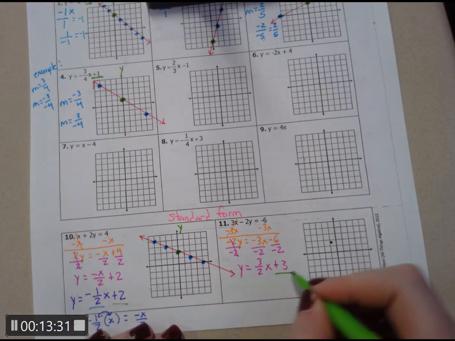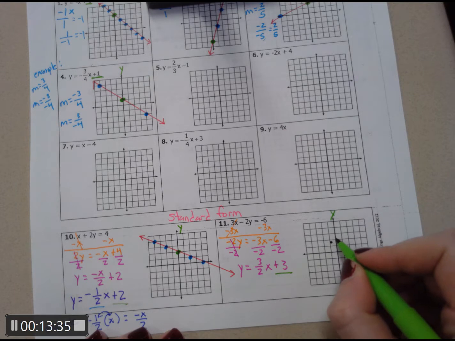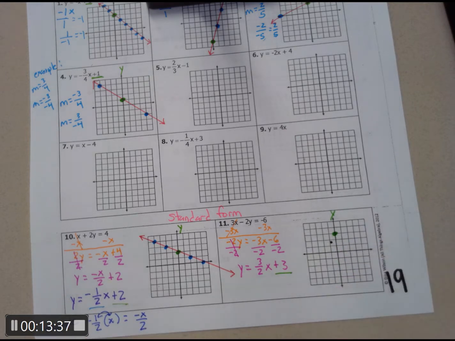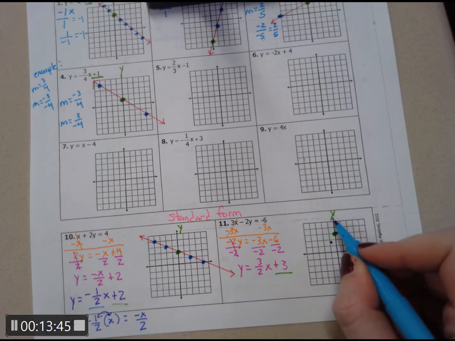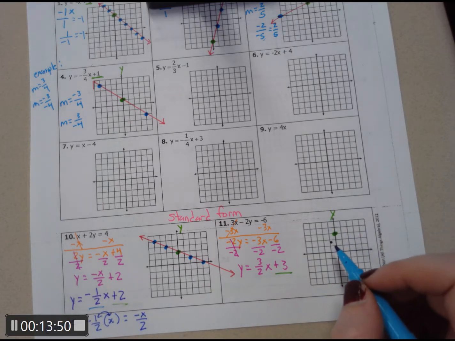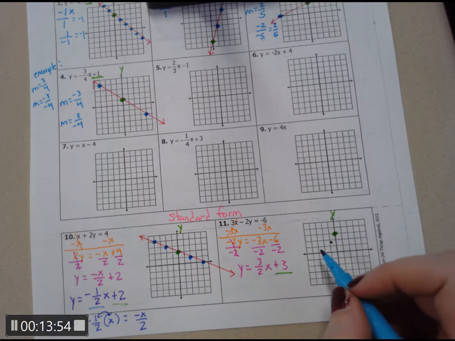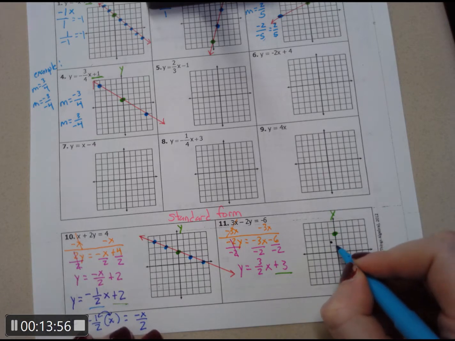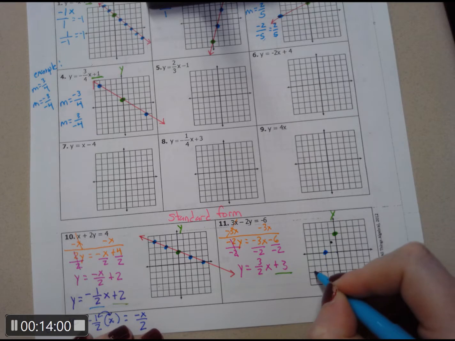Alright, for my y-intercept, it's 3, so we're going to go up 3, 1, 2, 3. And then we have a positive slope of 3 over 2. So rise 3 and to the right 2. Alright, so I can't rise 3 here. Okay, so we have to use our converse of going down 3 and to the left 2. So 1, 2, 3, 1, 2.